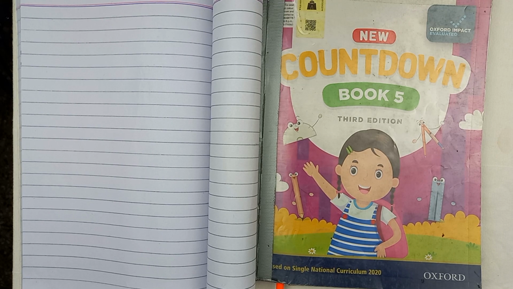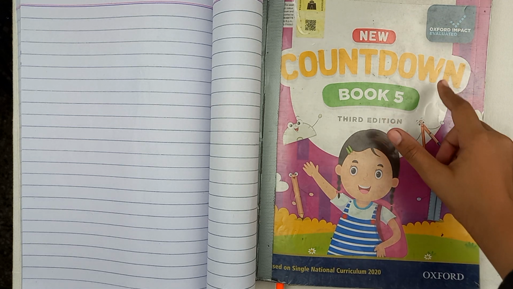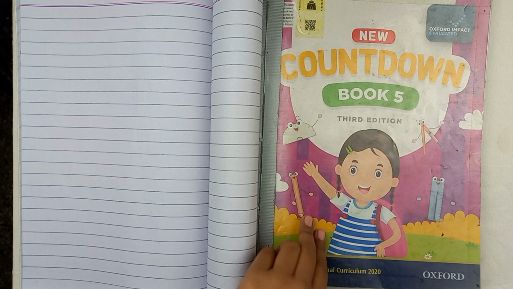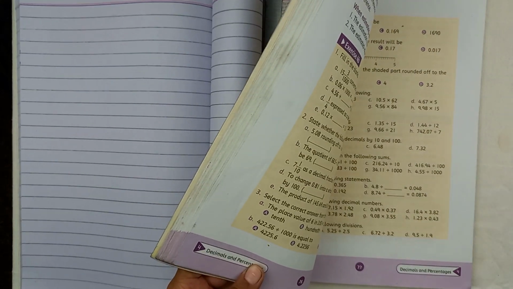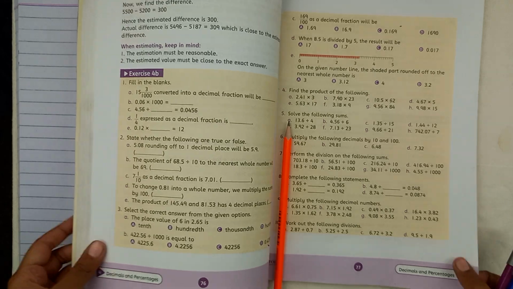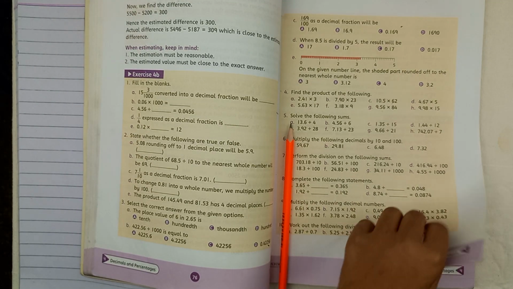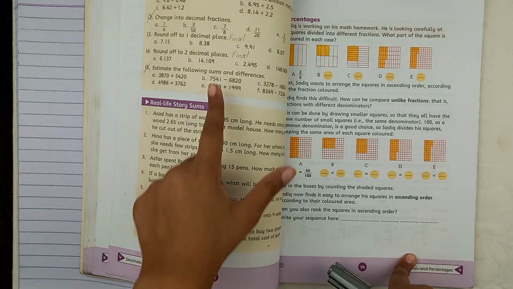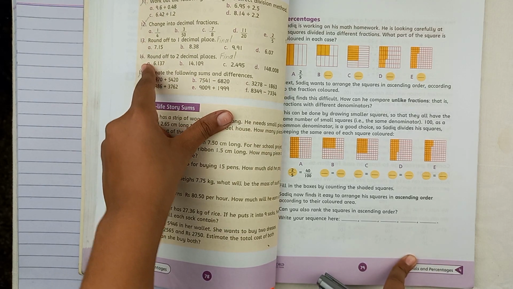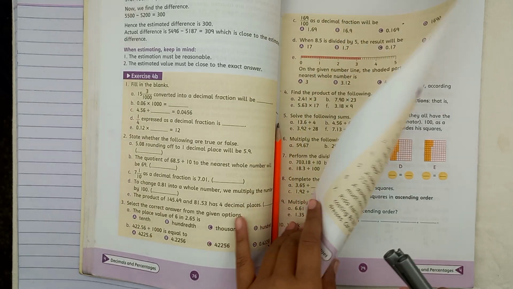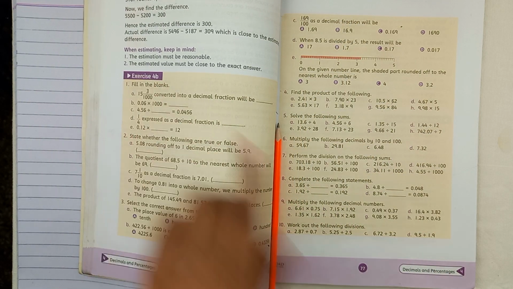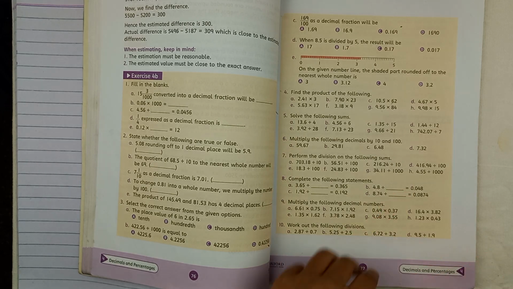So in this video we are going to work on Oxford Countdown Book 5, 3rd edition. So now let's get started. Let me show you the page. The page that we are doing in this video is 78. Questions 13 and 14, and the exercise is exercise 4B. Now let's get started.